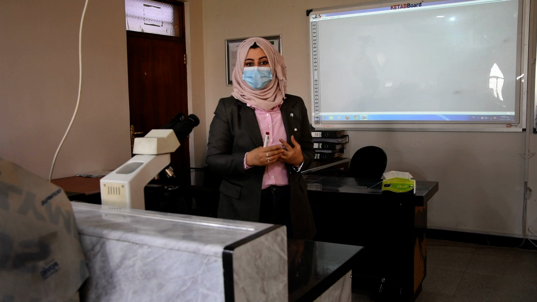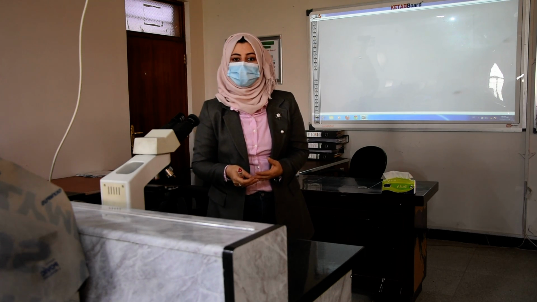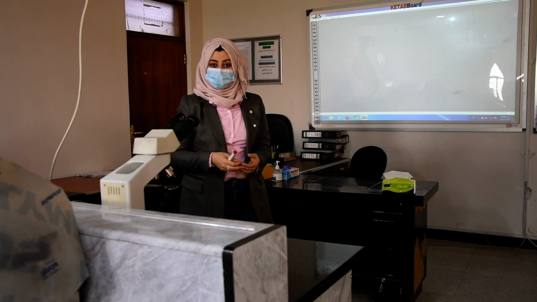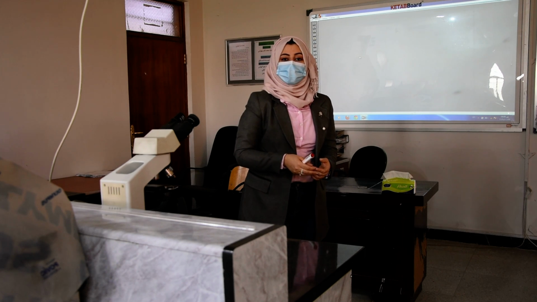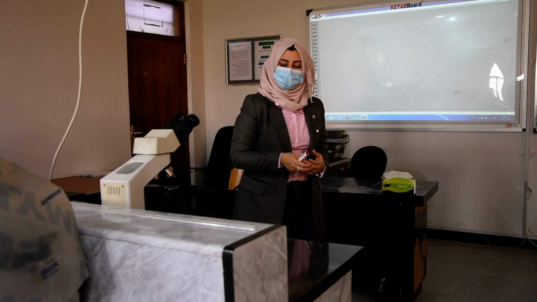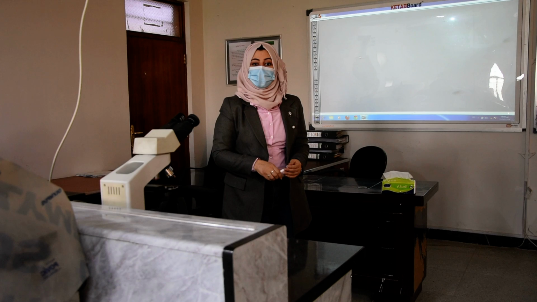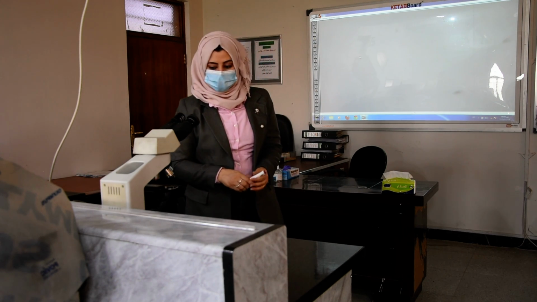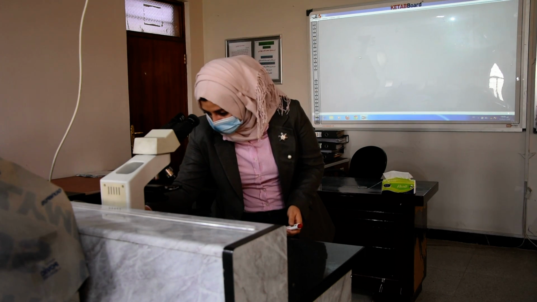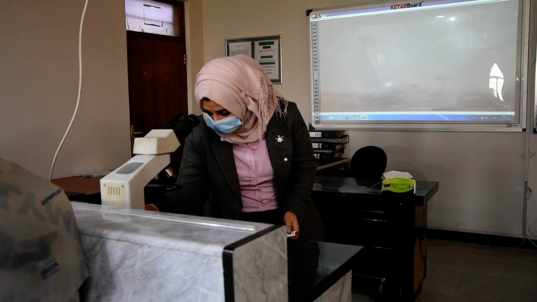The sensory are the dorsal root ganglia, and the motor include the sympathetic and parasympathetic, which we also name the autonomic ganglia.